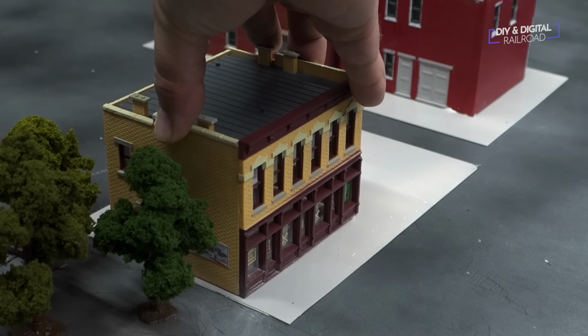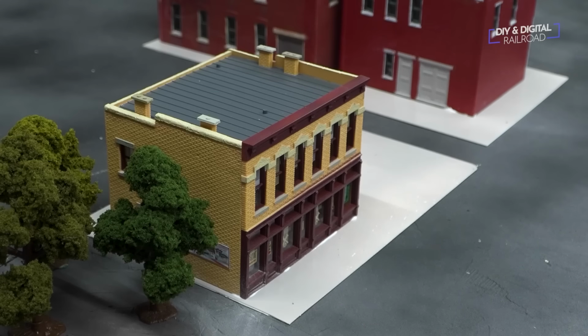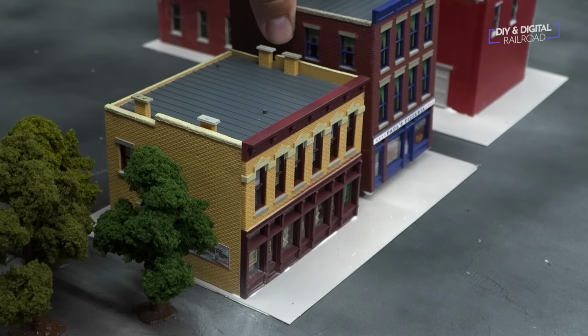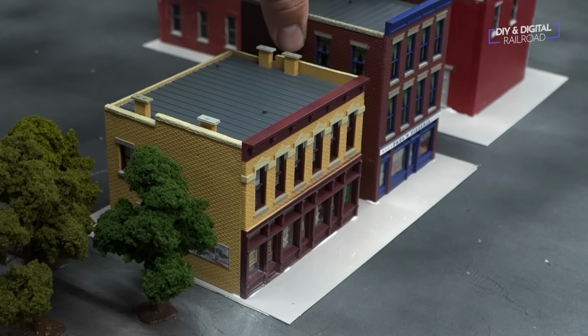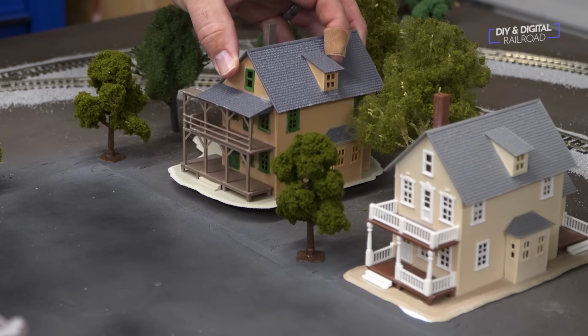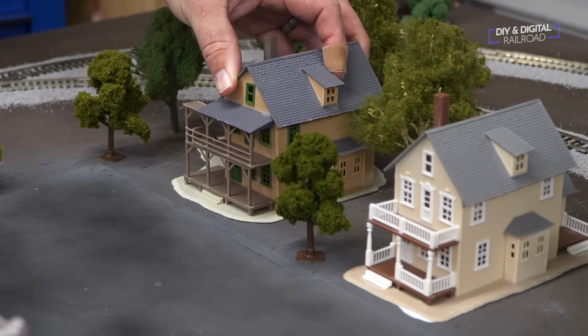Okay, so that's track, power, locomotive, and rolling stock. Now, if you want some buildings, I would look at something like Walther's. They have both kits and built-up buildings that can get you going. There's a lot of options for this out there, but Walther's has a variety, and they have ones that are intended for beginners and people that are just starting out.